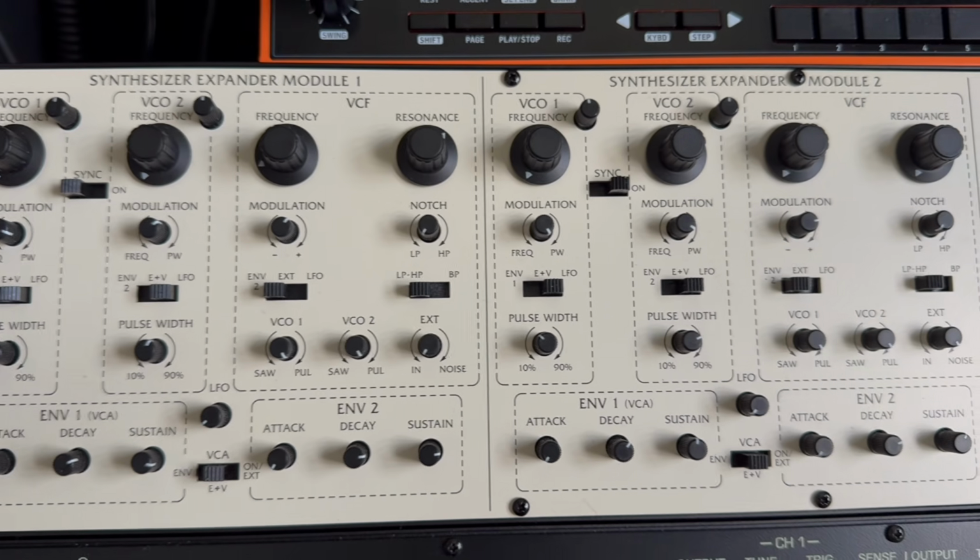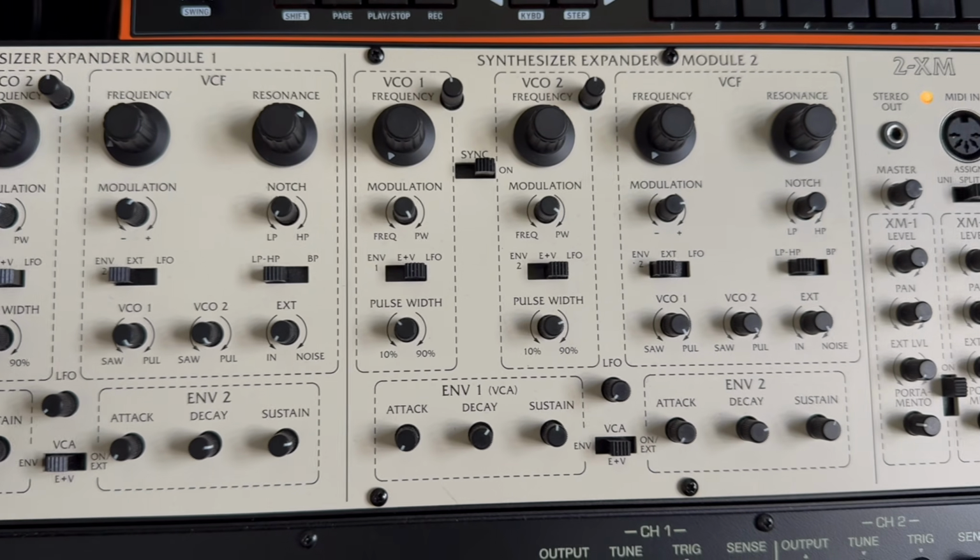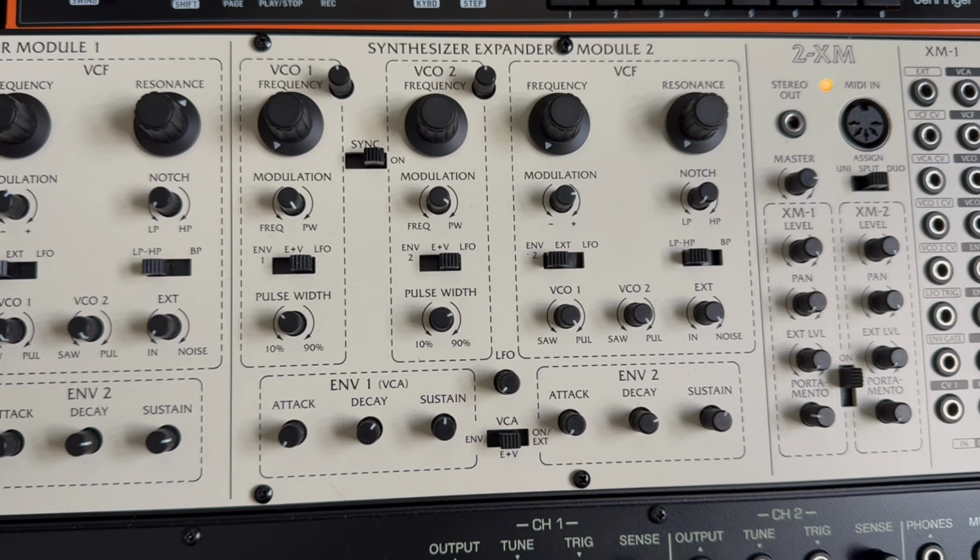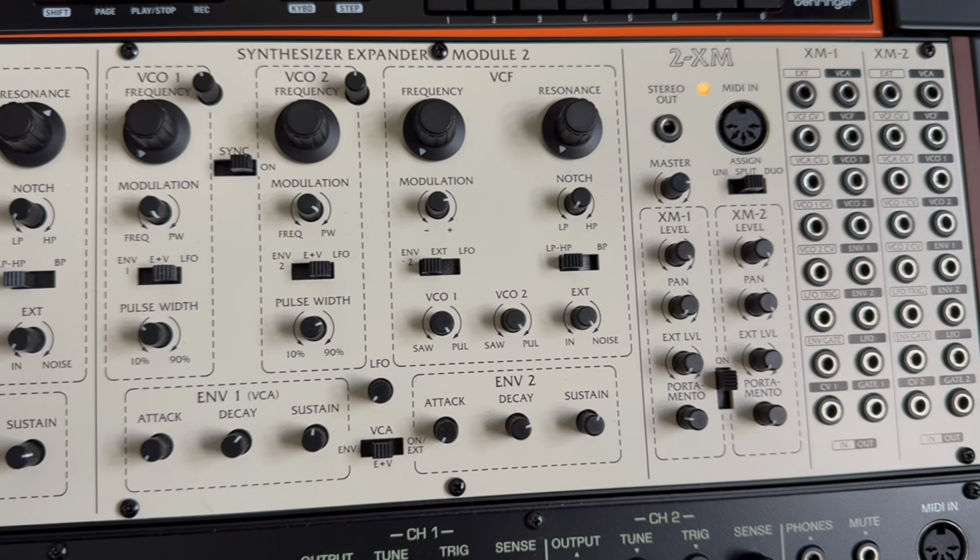Welcome back everyone. In this video we're going to be using the 2XM from Behringer to create some liminal ambient music. Now technically this is a 4-voice analog mono synth, but it's actually more like two separate dual voice analog synths in one. So I've got the 2XM set up in split mode.